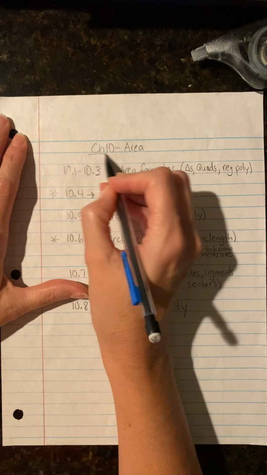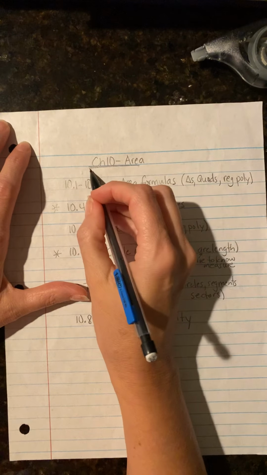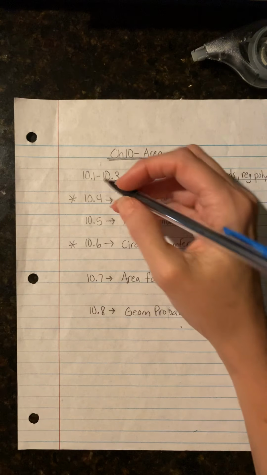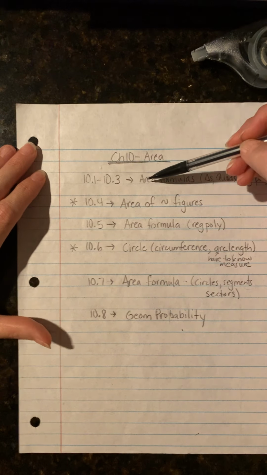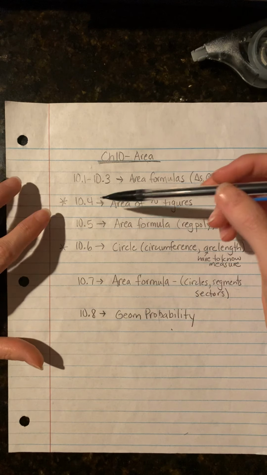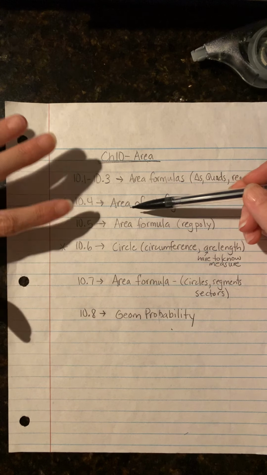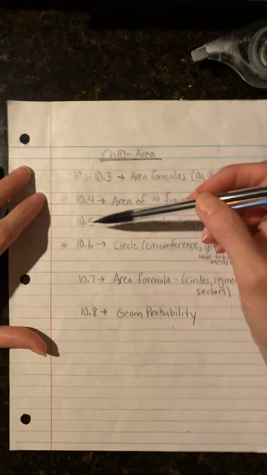Okay, so chapter 10. The topic of that chapter is about area. So if you look at all the sections, these three sections give you area formulas. Those are for triangles, quadrilaterals, and regular polygons. And then 10.4 is the one that we're going to do today, and I'll come back to that one.